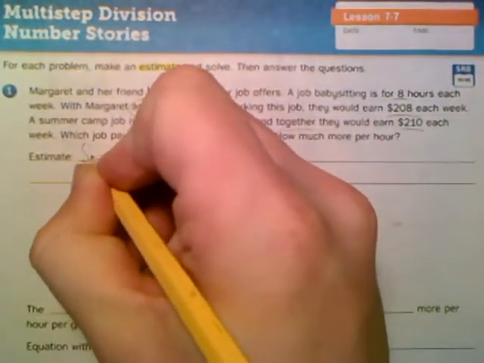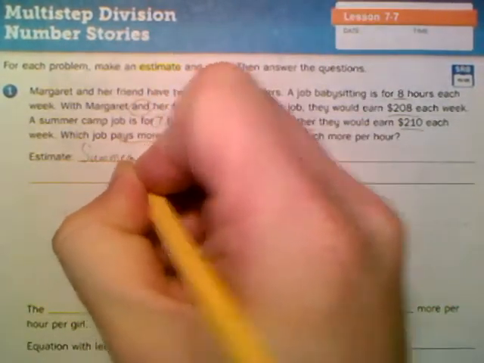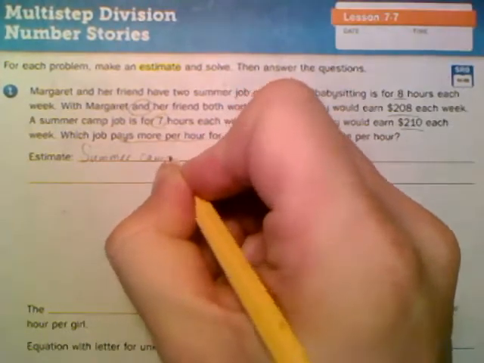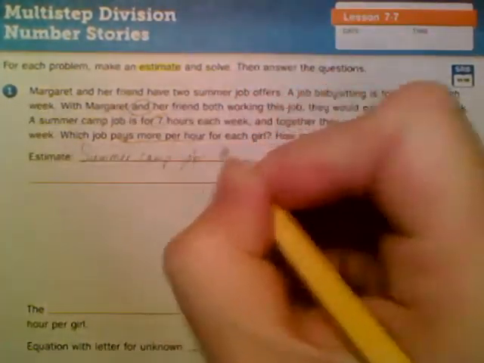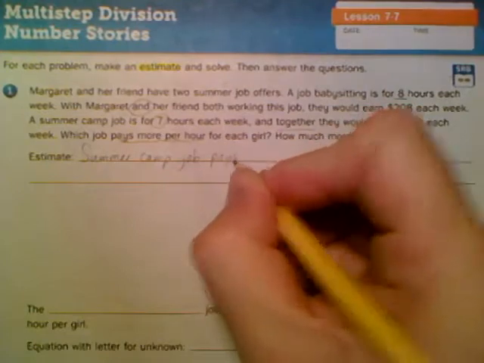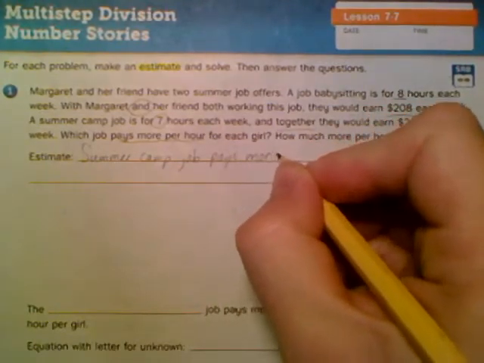The camp job is 7 hours for 210. They get more money for less work here. So the summer camp job pays more. So I'm going to write that. Summer camp job pays more. It's my estimate. I think I'm right on that one, though.